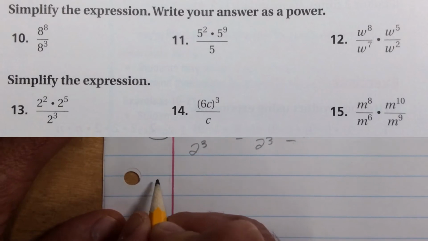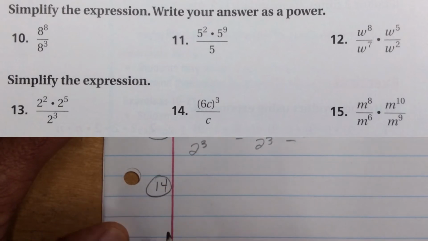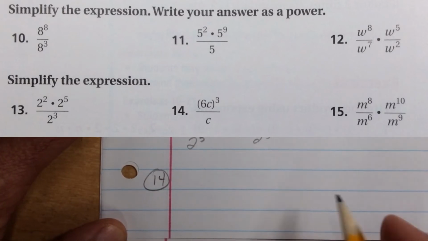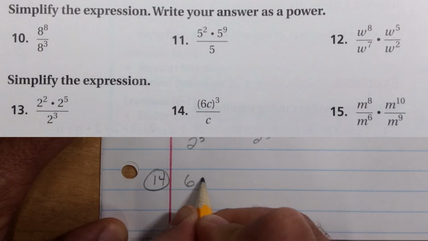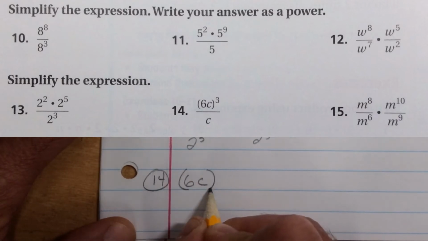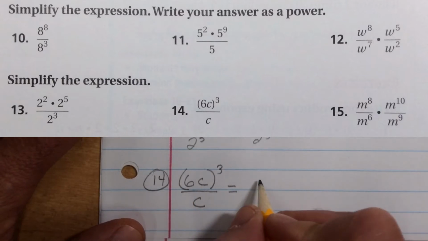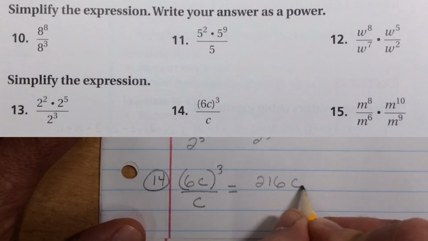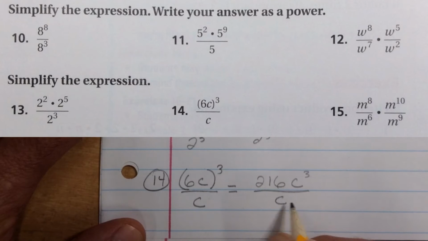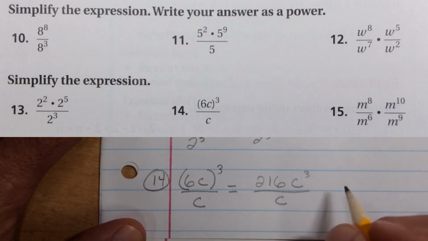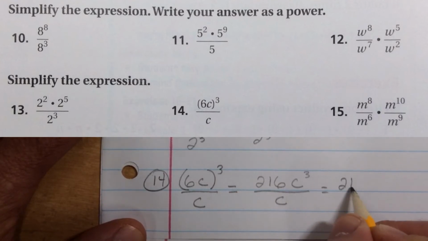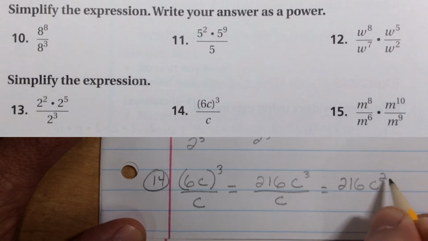And number 14, 6c in parentheses to the 3rd power over c. 6 times 6 times 6 is 216, c cubed over c. And now we can simplify right here, giving us 216 c to the 2nd power.